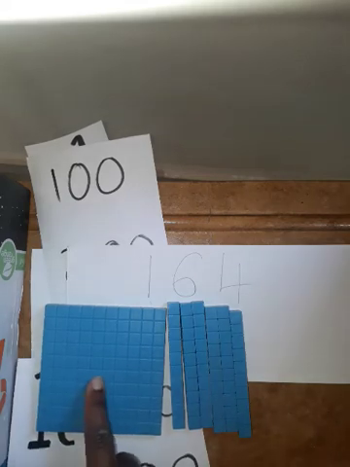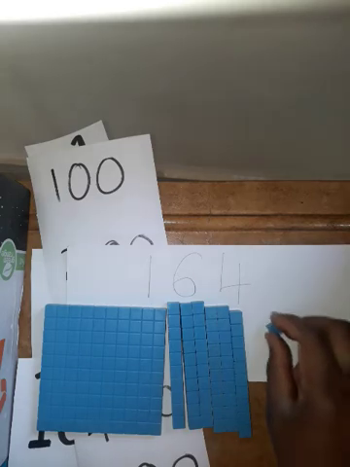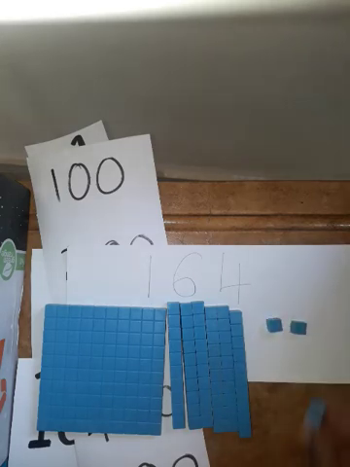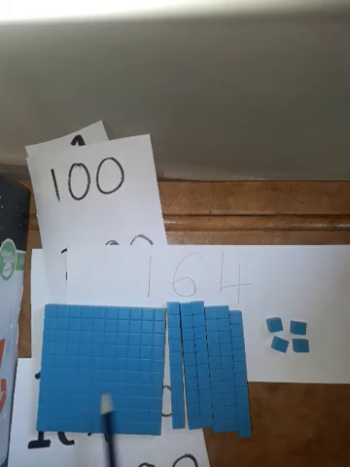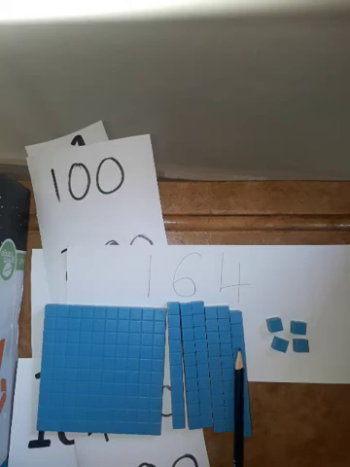So 164. 1, 2, 3, 4. Ta-da! We have made our number using the place value. Looking at hundreds, looking at tens, looking at ones. 100, and here is 64. You see that?